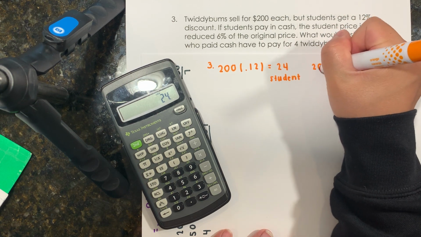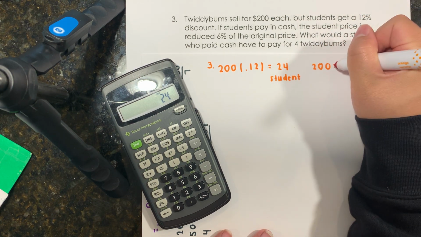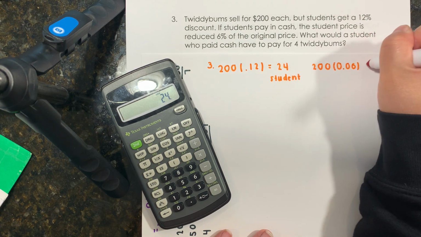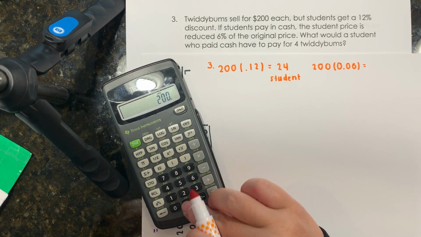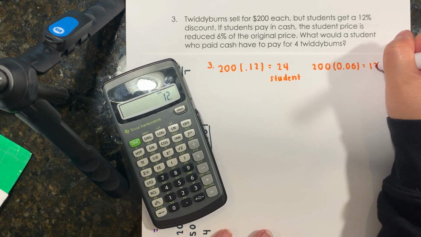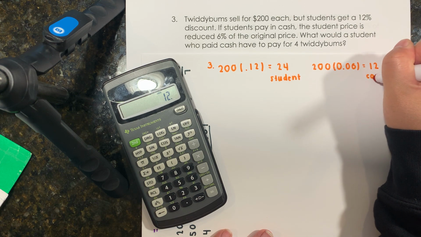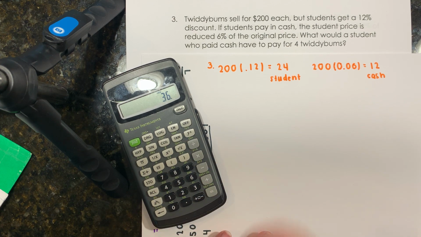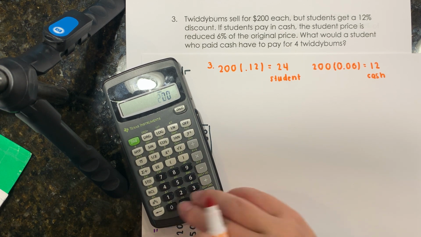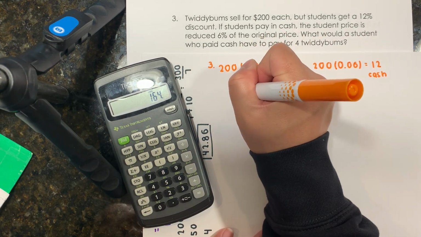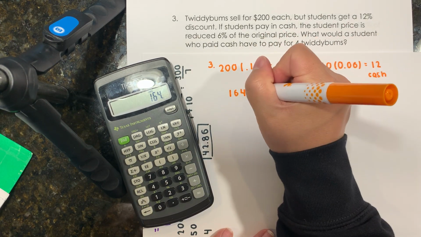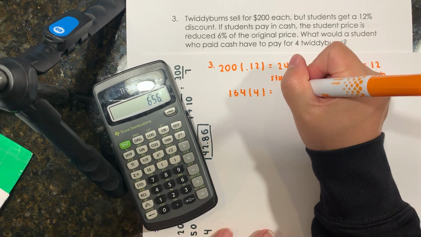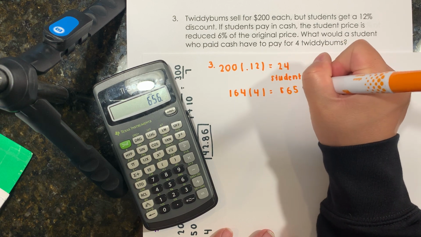And then the discount for paying cash would be 6%, which is 12. So this would be the cash discount. So in total, you would get 36 off of the 200. So you would pay $164 per Tweety Bum, and she is buying 4. So your answer should be $656.